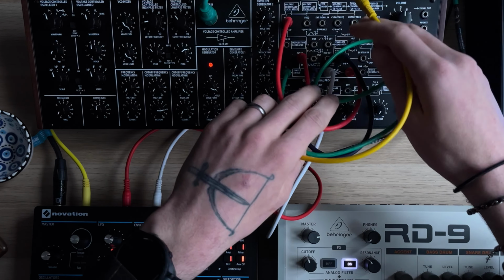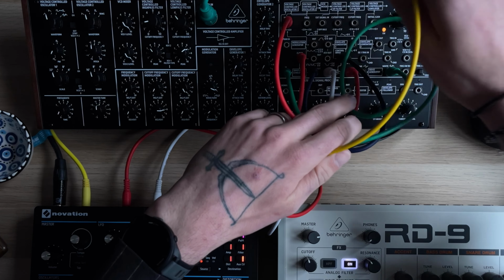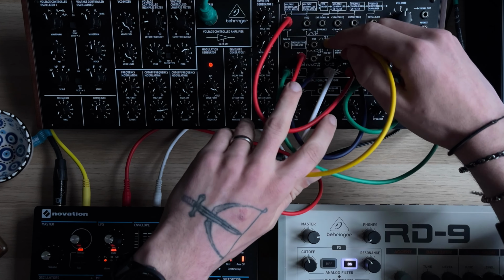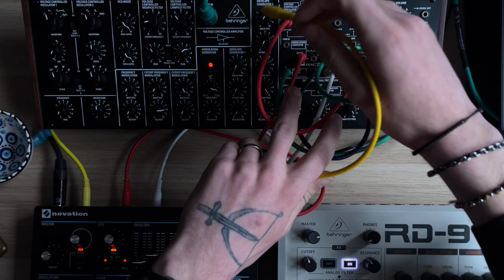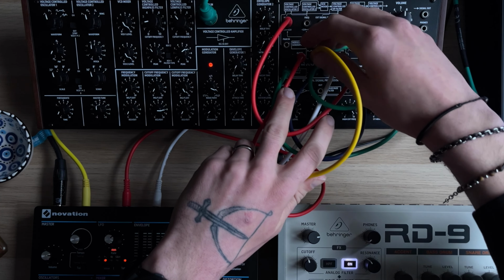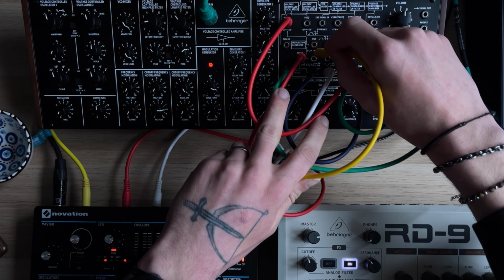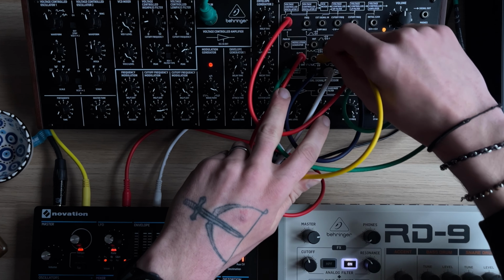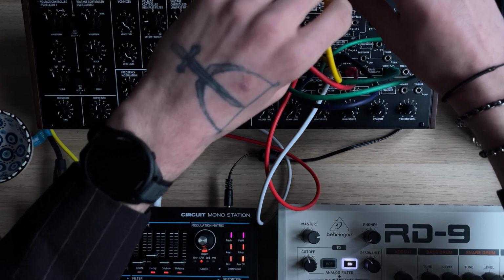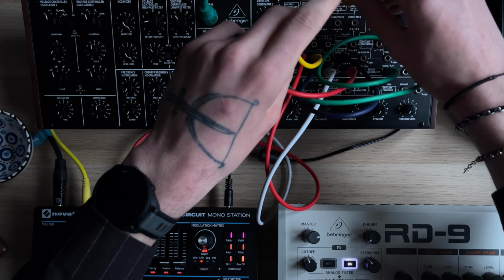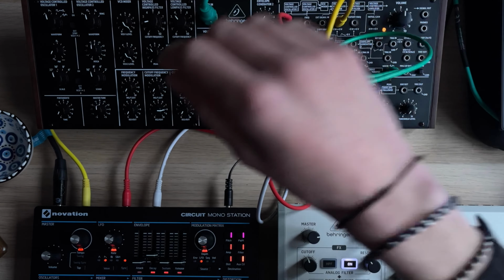On top of that, to add a little bit of character, we can take our LFO output, the classic saw, triangle and ramp output, and we take it to our high pass control.